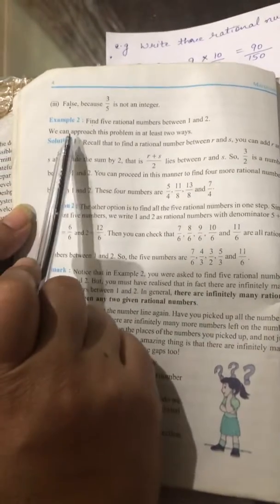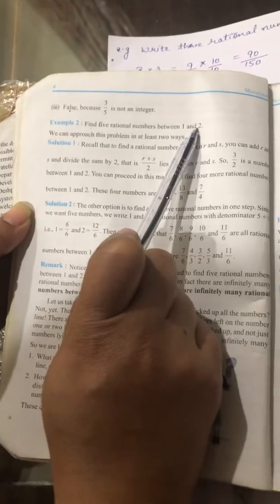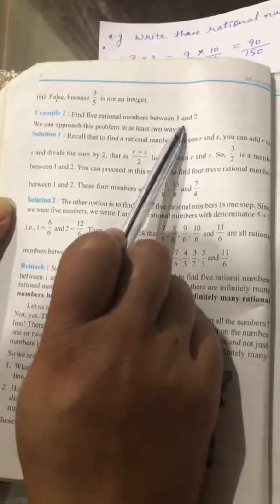So next example is, find 5 rational numbers between 1 and 2. You can do this sum as you have already done this concept in your previous class. So you can try out this example yourself. So come to exercise 1.1 now.